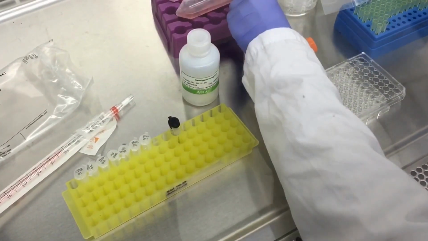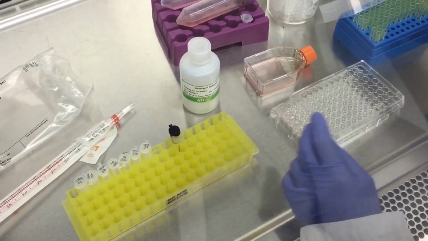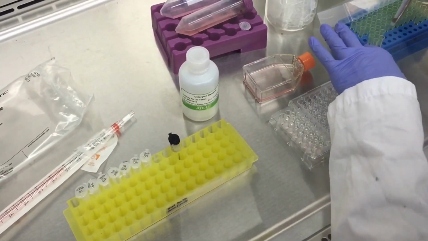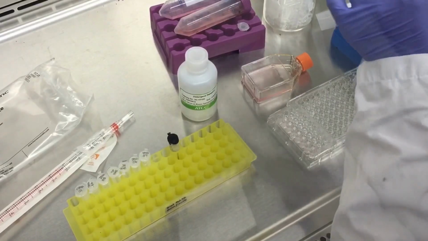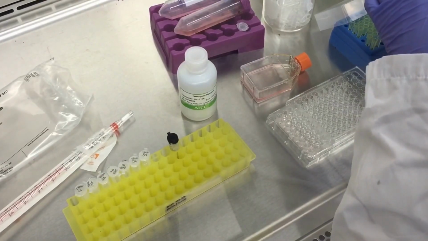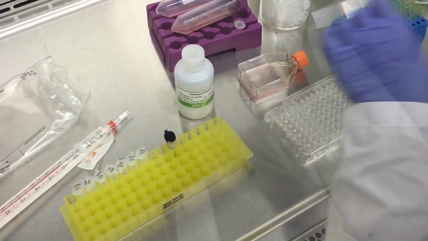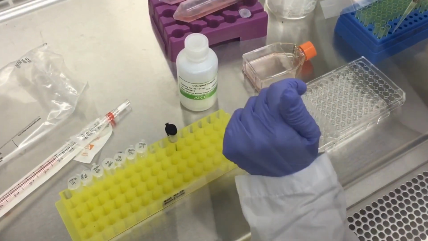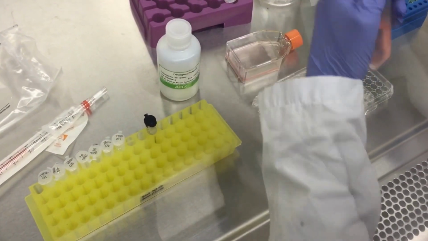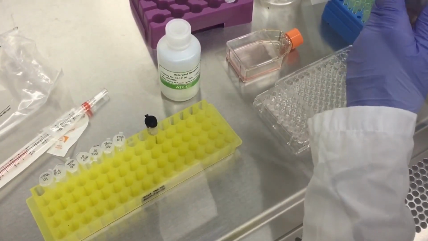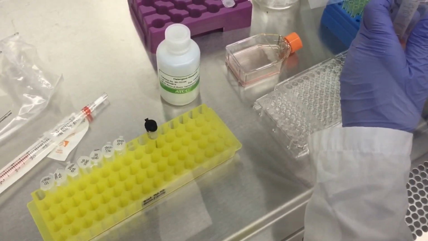Okay, after you're done plating the cells, you would now plate the media. In the first 2 columns, since it's our negative control, we'll only plate in cells and media.